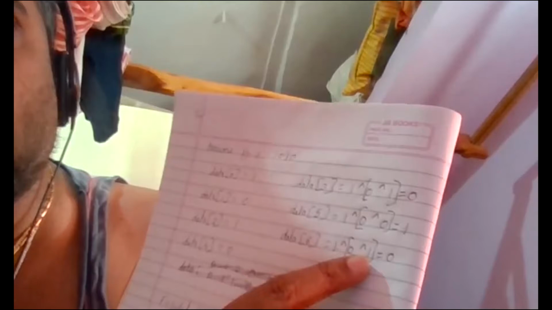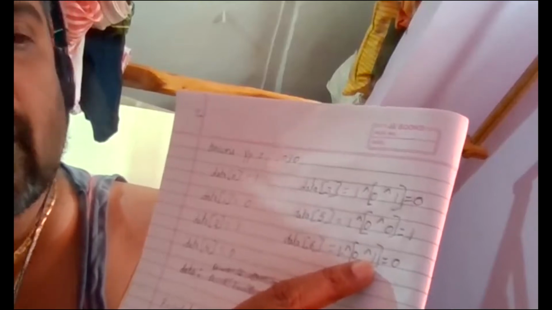Why? Because the input bits are different, the value will be 1. Next, 1 is there and here 1 is there. So 1 XOR 1, the bits are the same, is 0. Like that, we are going to do the calculation here.